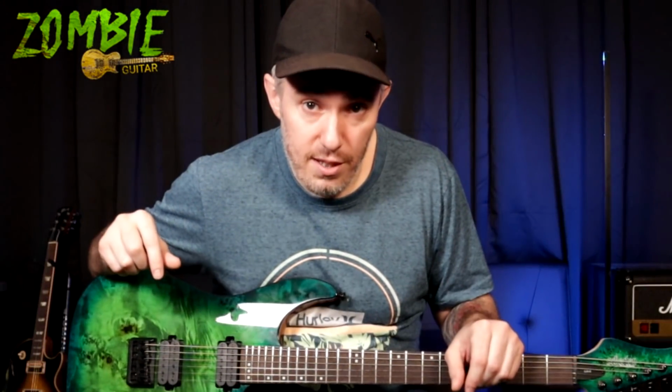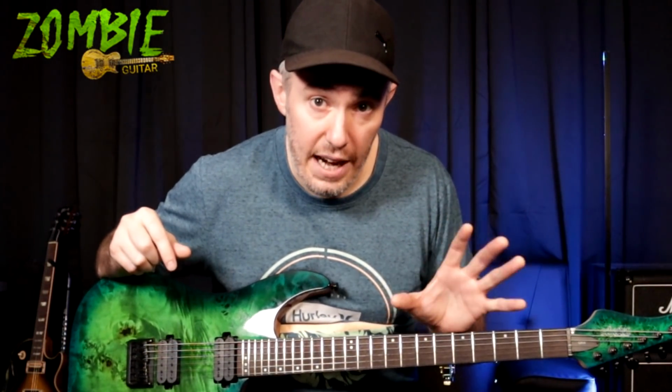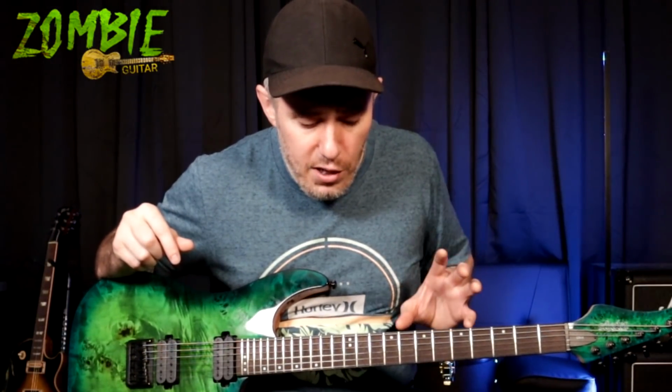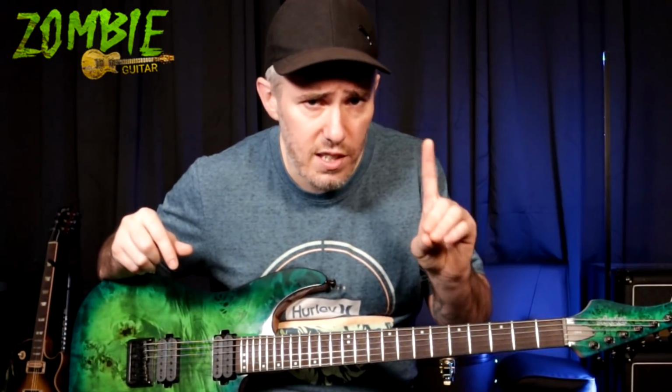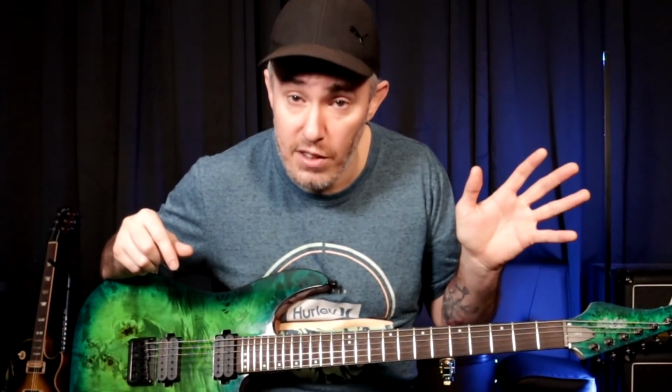Fretboard visualization systems. There are so many ways to visualize this fretboard. In today's video, we're going to talk about 8 different ways. So the beauty of the guitar is that all you have to do is learn any one of these systems one single time in one single key, and by doing that, you can then play in any of the keys.